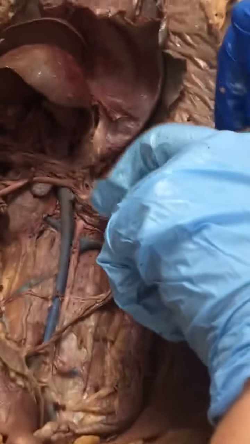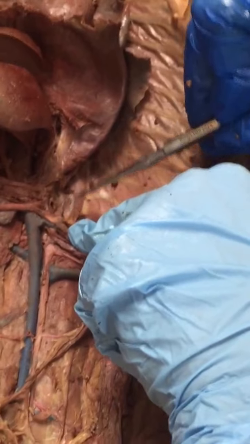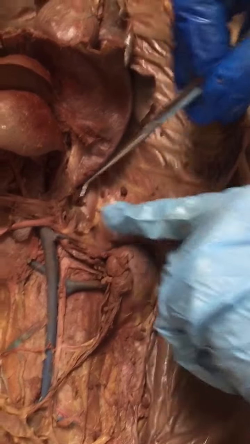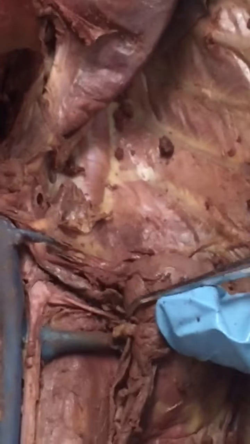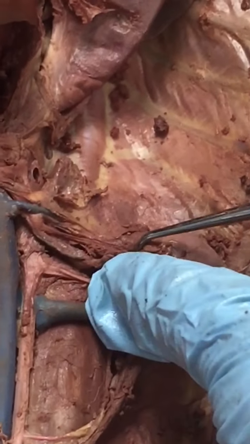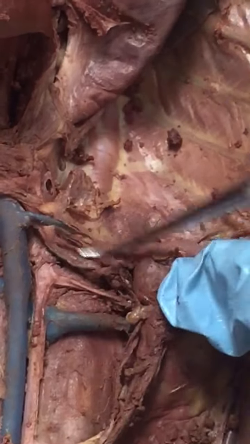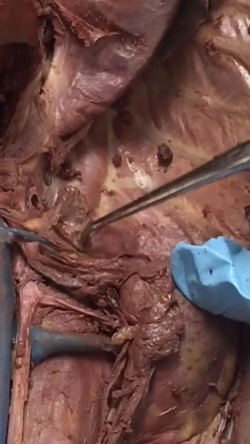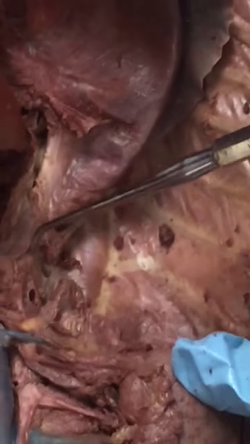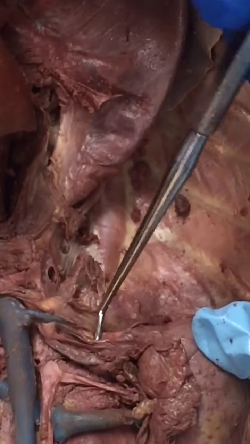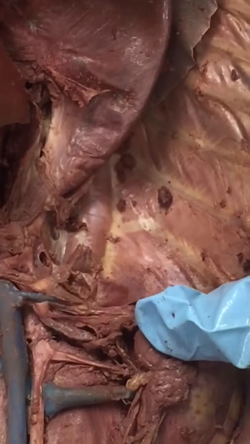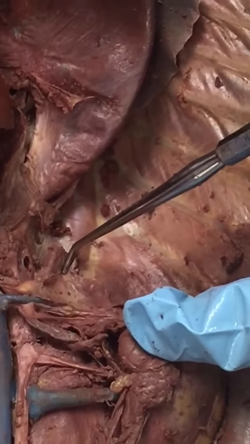There's also one tiny little one right here called the posterior phrenic. Okay, so the adrenolumbar and the renal both run parallel to each other and perpendicular to the dorsal aorta, but the posterior phrenic runs parallel to the dorsal aorta here and perpendicular to the adrenolumbar here, and actually runs underneath it. Okay, so that little guy's posterior phrenic.